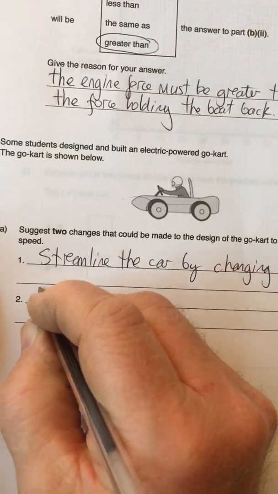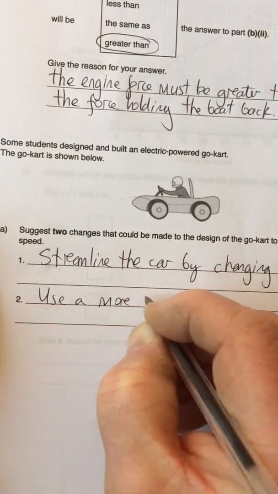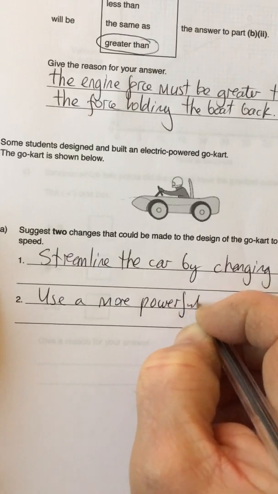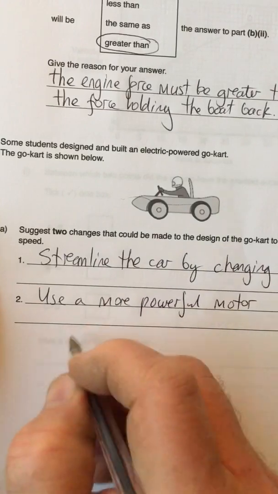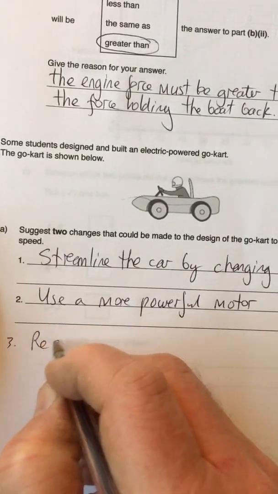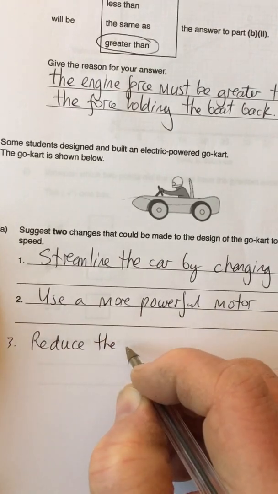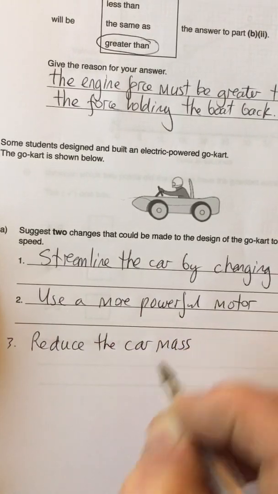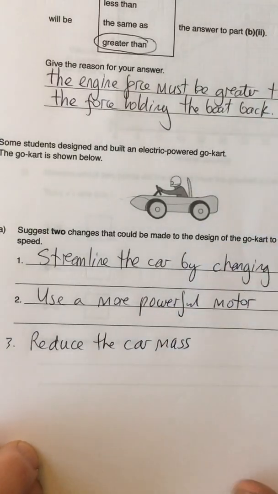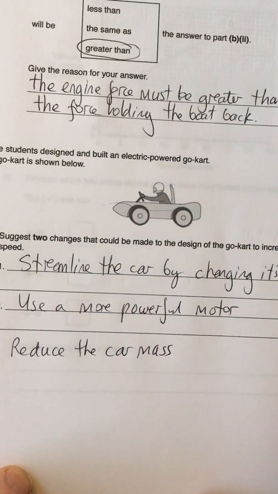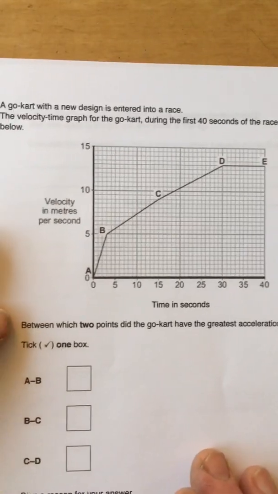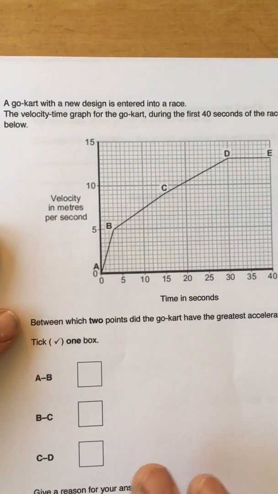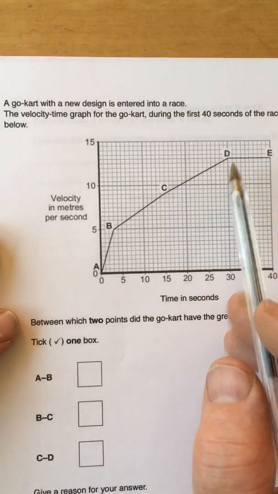We could use a more powerful motor. A third one we could do, you're not asked for it, but we could reduce the mass. So that's the sort of way you're going to answer that part of it. And then the go-kart with a new design is entered into a race.